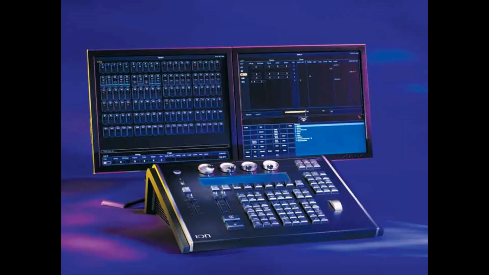Now, today, most boards are computer boards, and they allow you to electronically patch the dimmers into the channels. They allow you to assign channels to submasters, and they will allow you to set up cues electronically on the computer screen. You will be able to crossfade from one cue to another cue by pushing a go button on the control board. The computer will allow you to assign fade times to the cues and allow you to set up effect routines to be embedded in the cues.